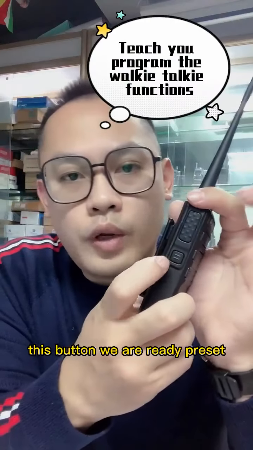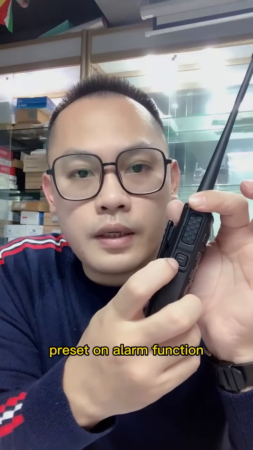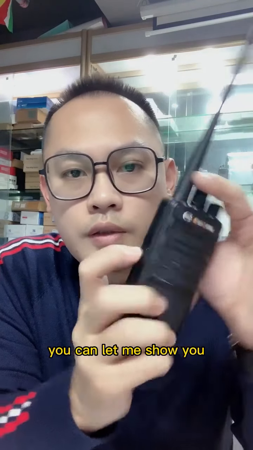This button we already preset the around function. Around function. Let me show you.